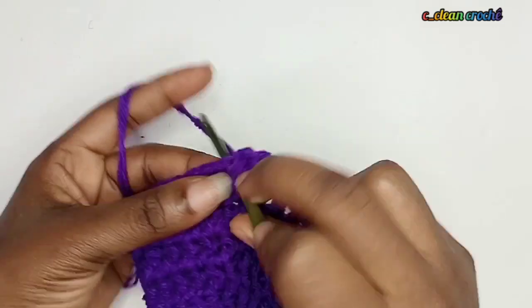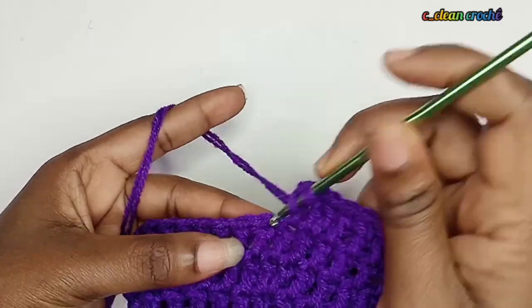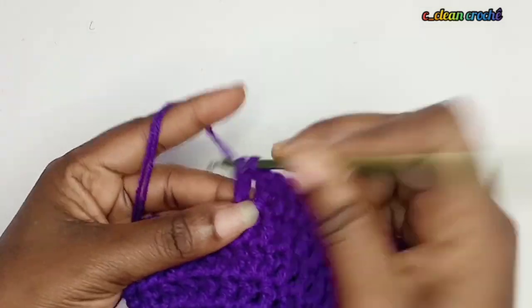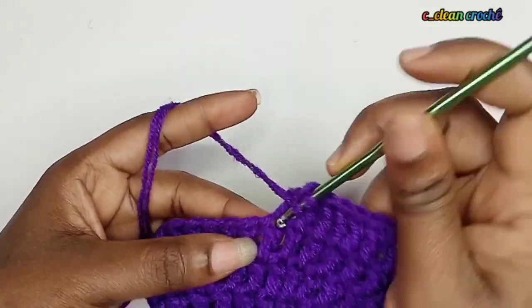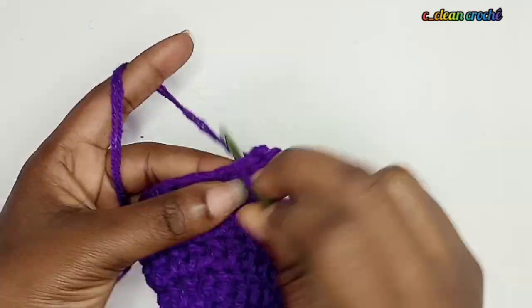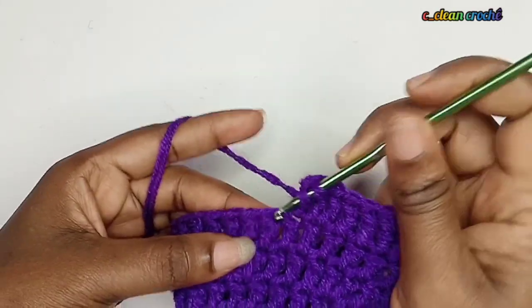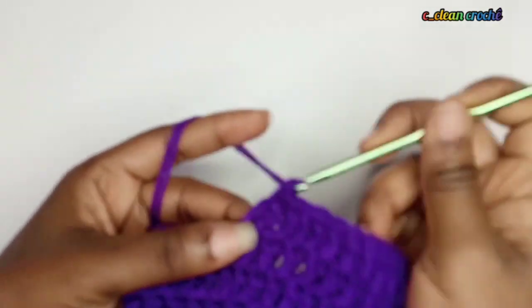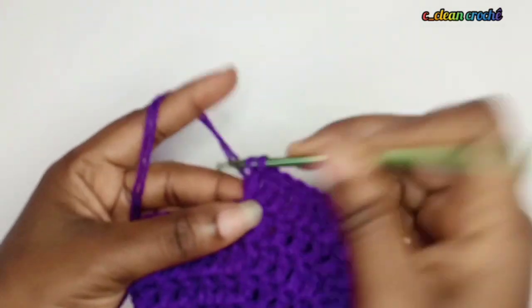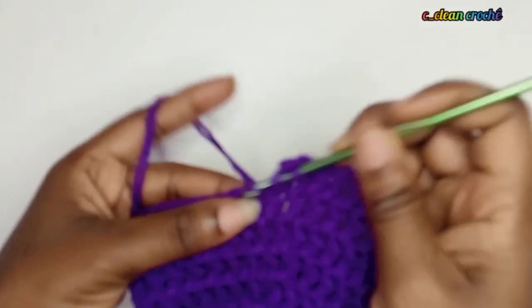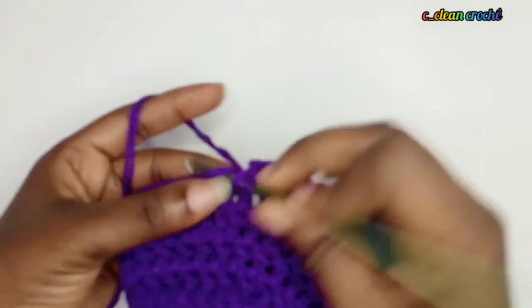It doesn't mean that when you are working on a real skirt, you have to increase on every 3rd or every 4th stitch. Normally with bigger skirts, what I do is increase on every 7th stitch hole, or let's say 10th or 12th stitch hole. It depends on the skirt that you are working on and how sharp you want your increment to be.